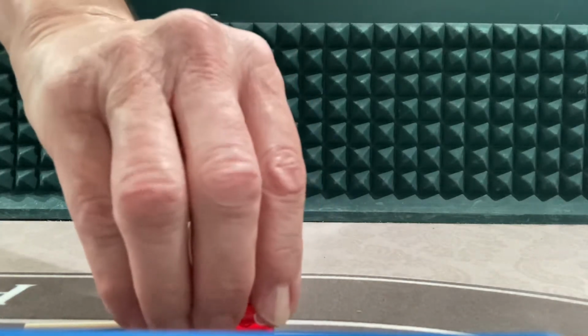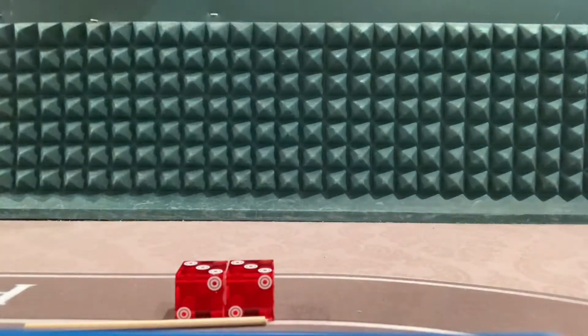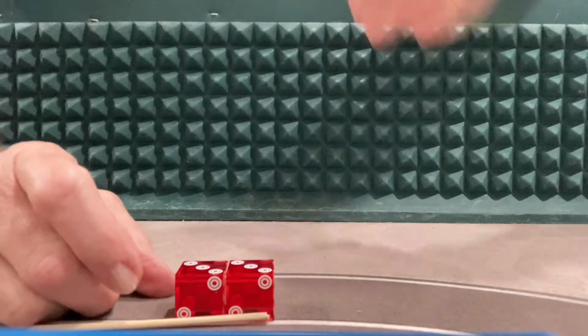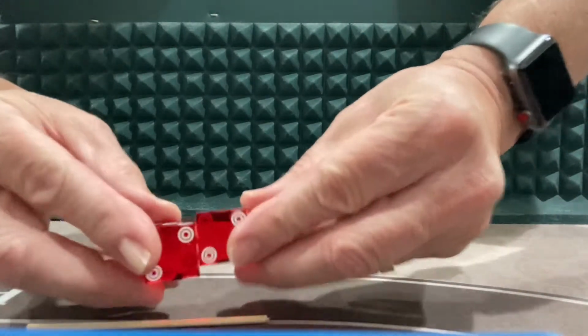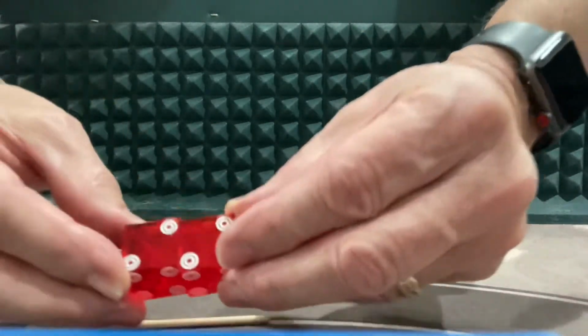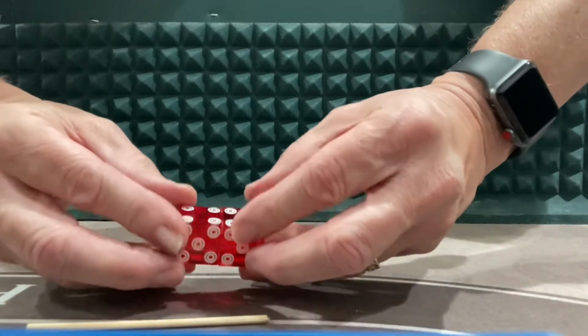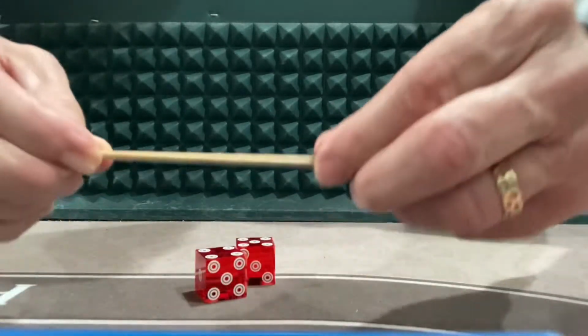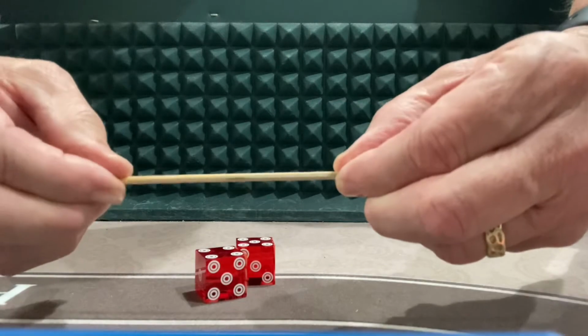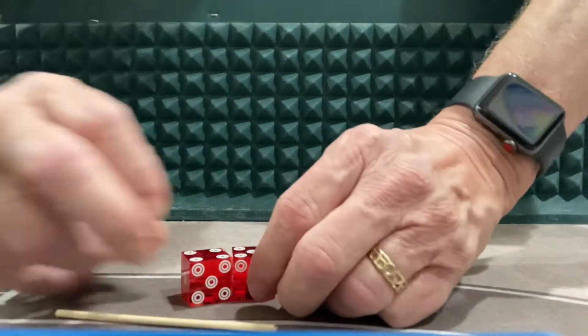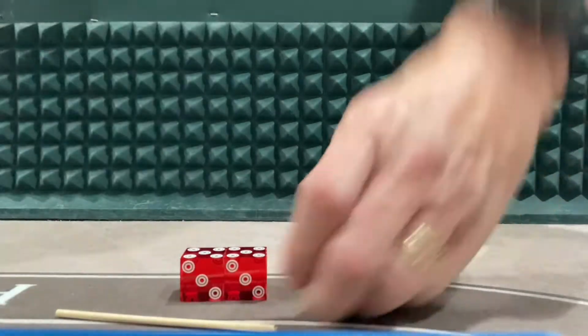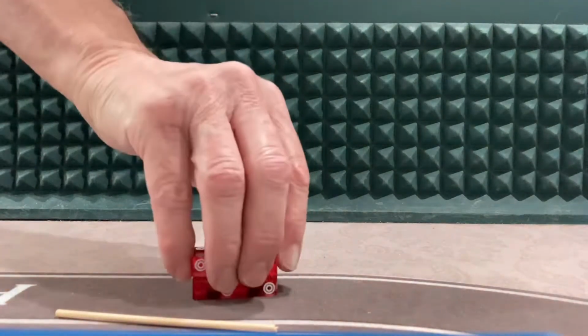Okay, so your dice are going to be traveling towards this back wall, and you want them to be turning together on an axis, correct? That's what you learn, that's what you see, that's what is taught, okay?